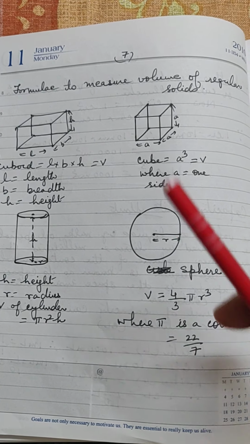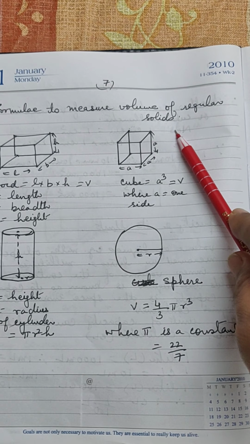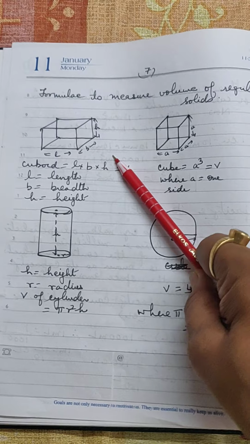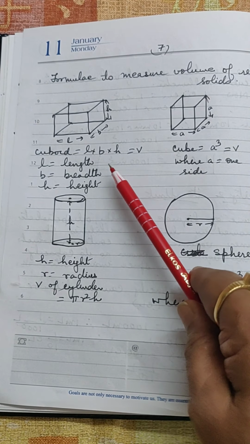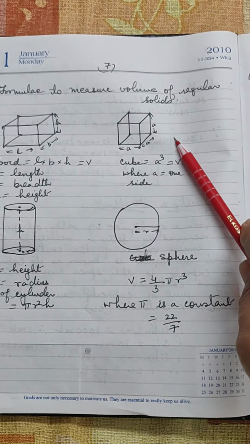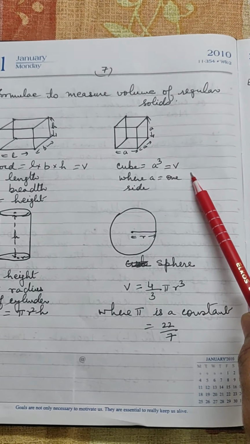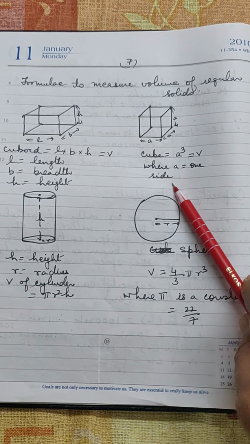Next we are going to learn the formula to measure the volume of regular solids. For example, there is a cuboid. Length into breadth into height will give you the volume of the cuboid. This is a cube. A cube has all the sides equal, so its volume is A cube, where A is one side.